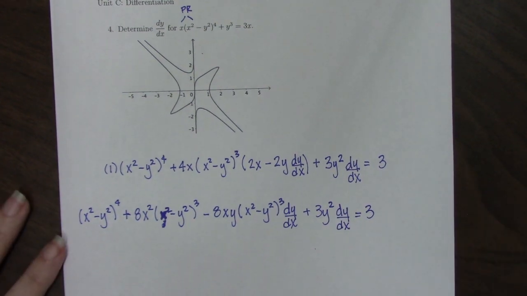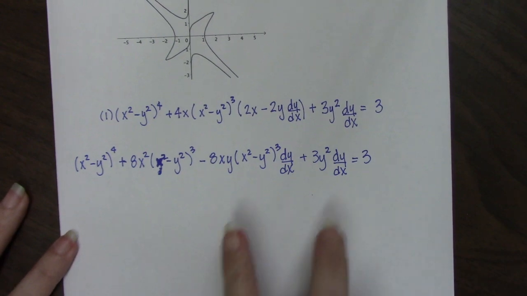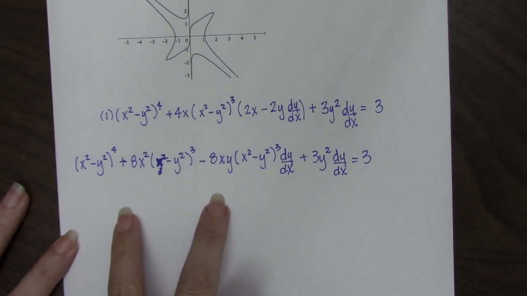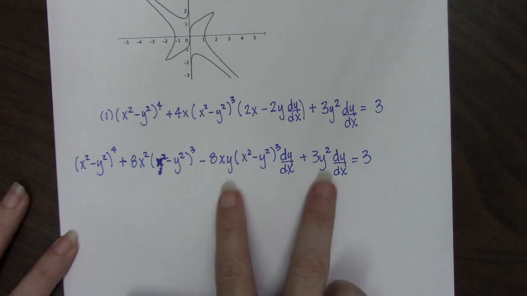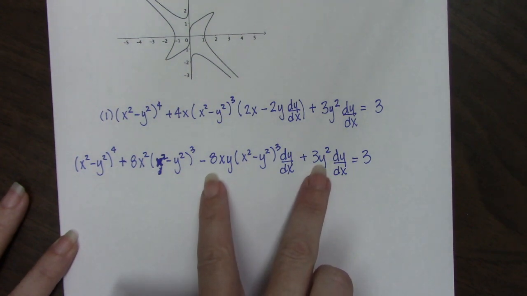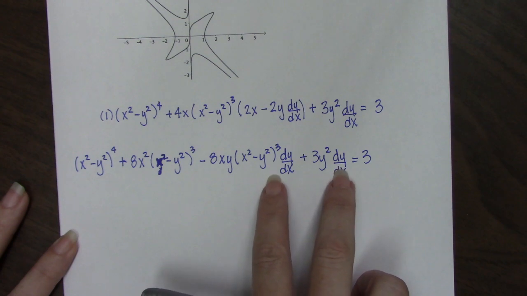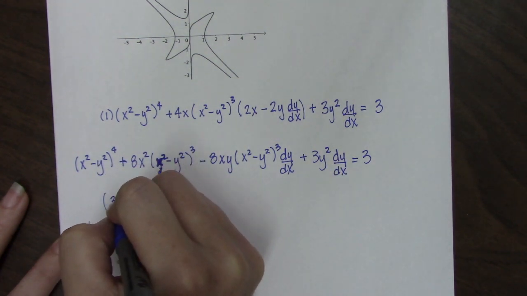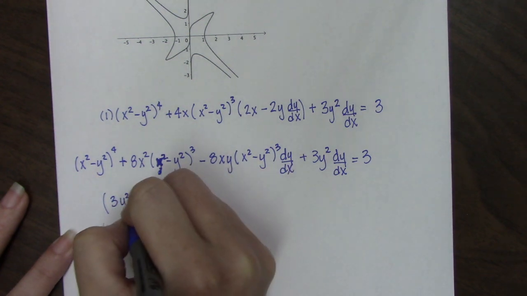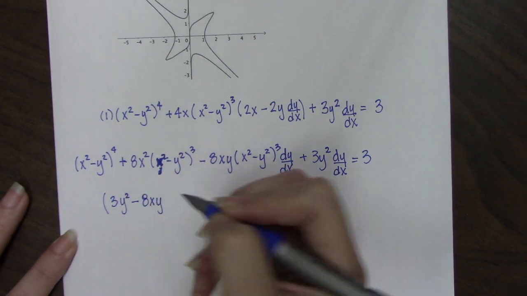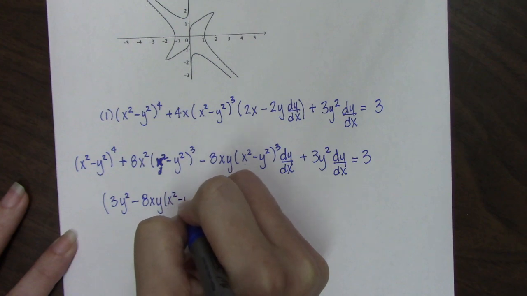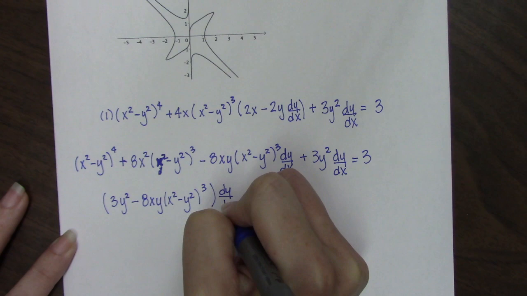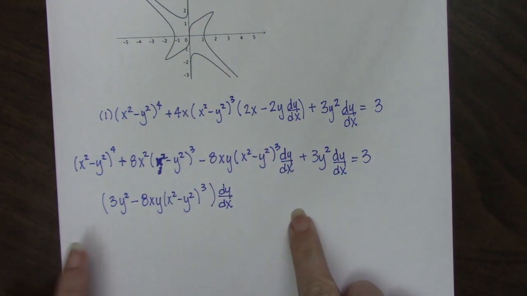Now I'm ready to finish solving for dy/dx. I'm going to take the two terms with the dy/dx and leave them on the left side, and since they both have dy/dx, factor that out. So I have 3y squared minus 8xy times x squared minus y squared cubed, all times dy/dx.